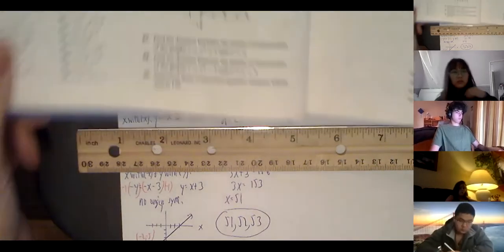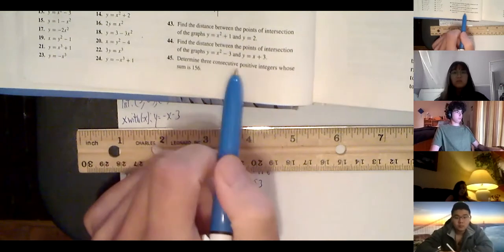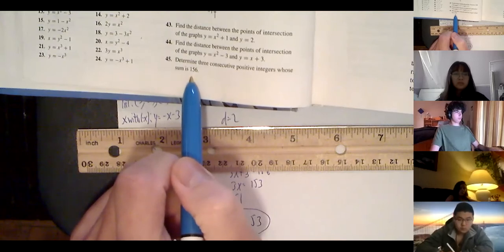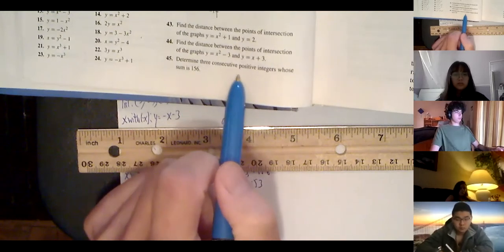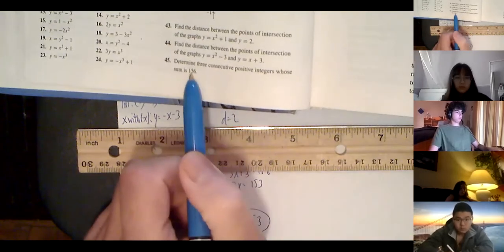Then I was going to show you 45, some of these word problems from algebra. Determine 3 consecutive positive integers whose sum is 156. Sum means they add up.